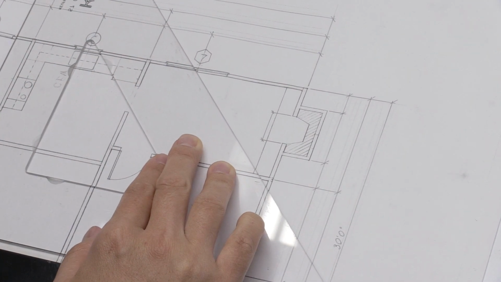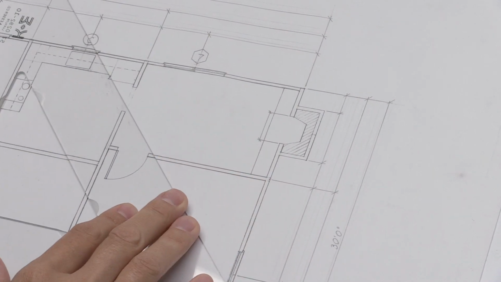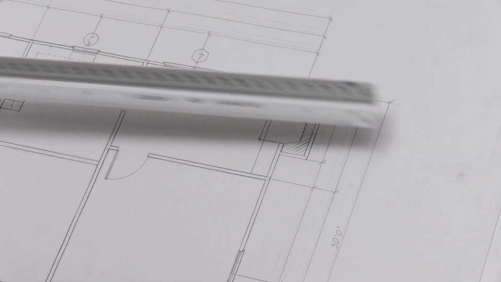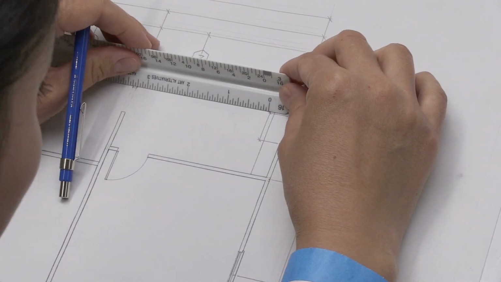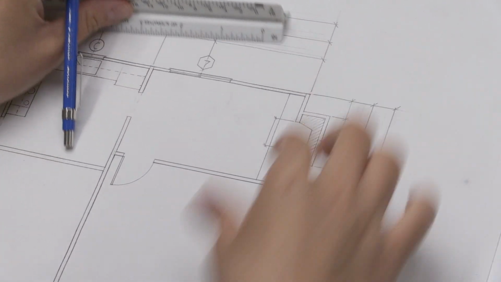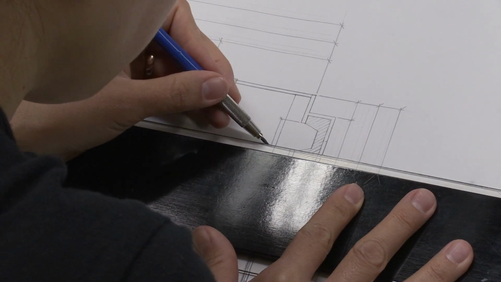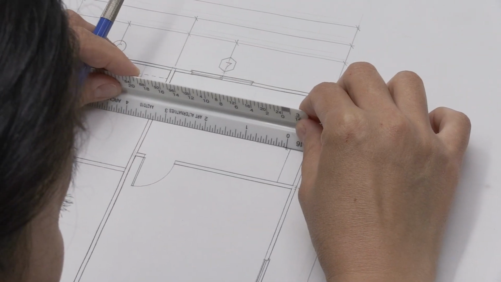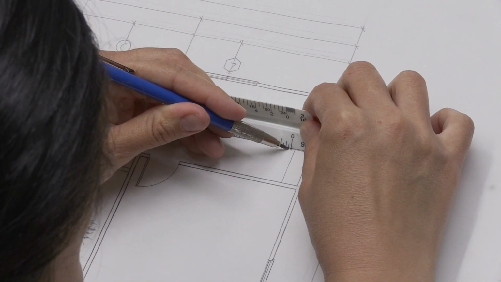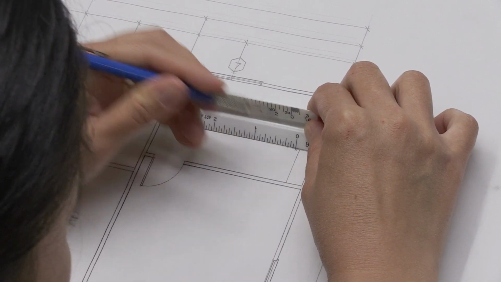And the next one, we're going to do the guidelines. So we need to continue this line so I can measure off of it. So this is going to be 1/16, and this is going to be 1/8.